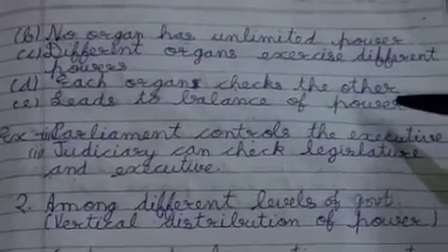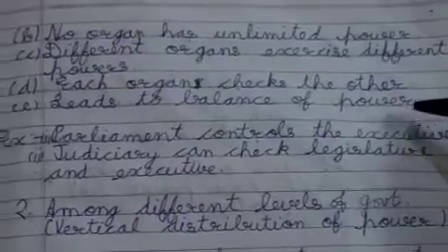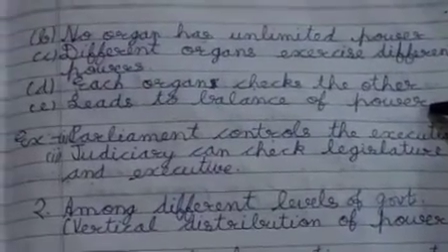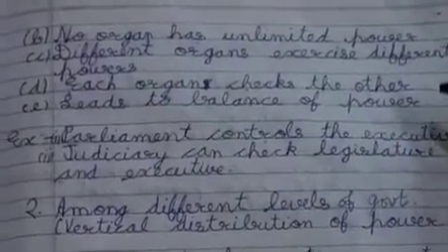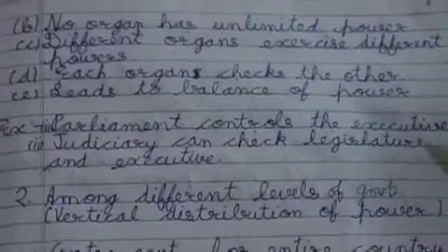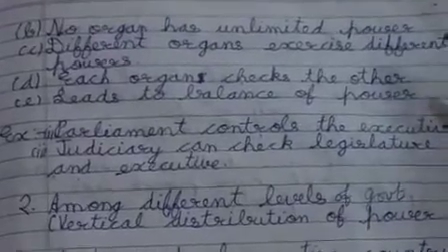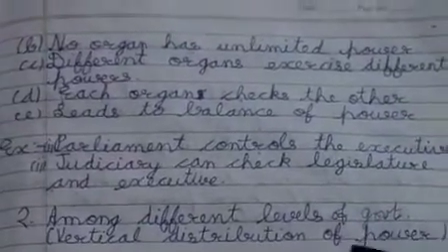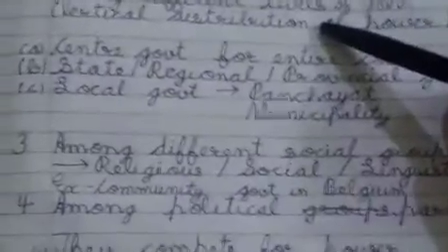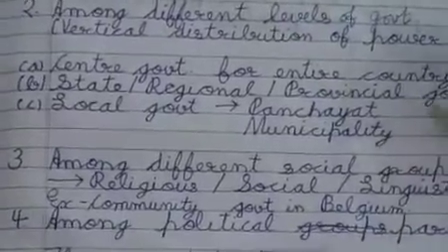Each organ checks the other, and it also leads to balance of power. Therefore, it is called the checks and balances. The first form of power sharing is also called the horizontal distribution of power sharing. Now we go to the second form of power sharing, that is power sharing among different levels of government. This is called the vertical distribution of power sharing.